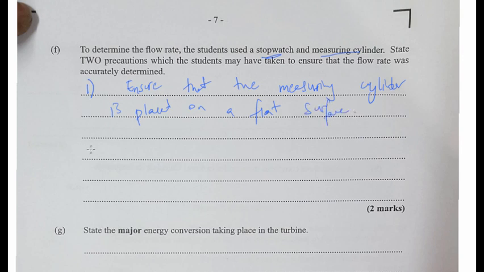Next thing, we're going to ensure that the measuring cylinder is read from the correct eye level.